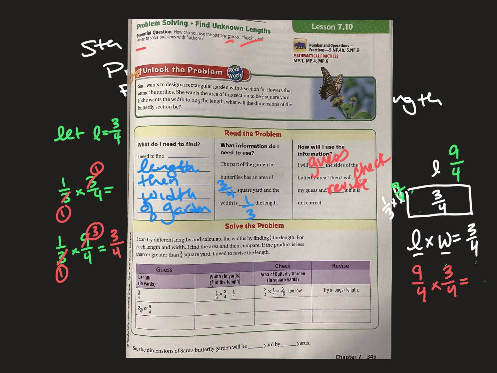And we'll check that in a moment, but let's go ahead and fill this in. We did the 1/3 times 9/4, and we got 3/4. That gave us the width here. So now we're going to do the length times the width to find out the area, 9/4 times 3/4, to see if we get 3/4. Cross reduce, not there. Cross reduce, not there. 9 times 3 is 27. And 4 times 4 is 16.